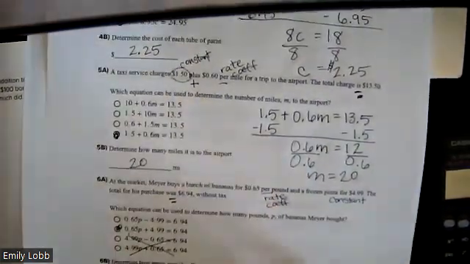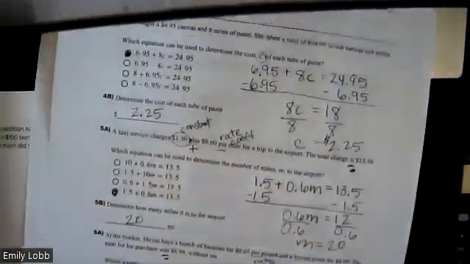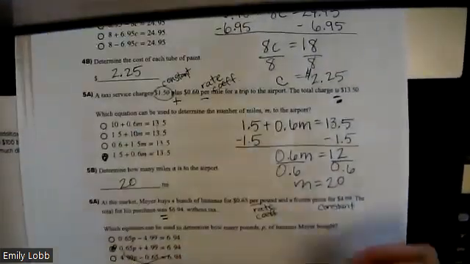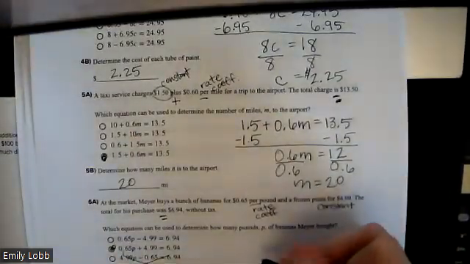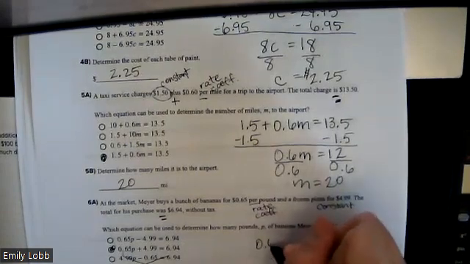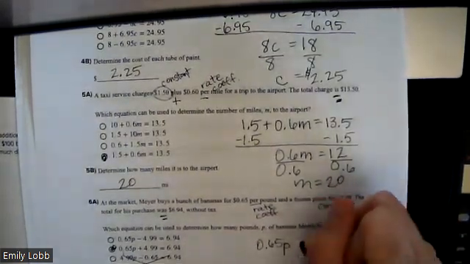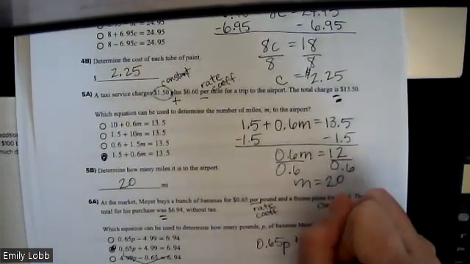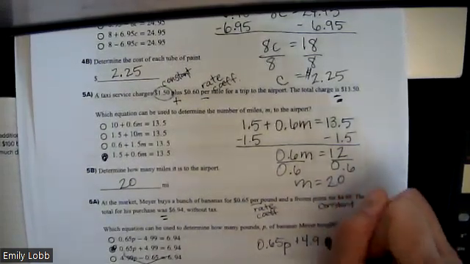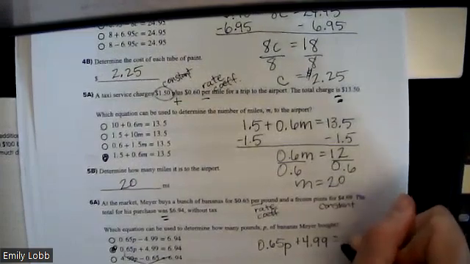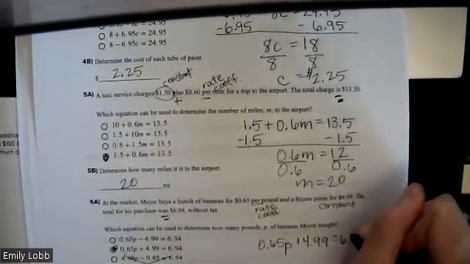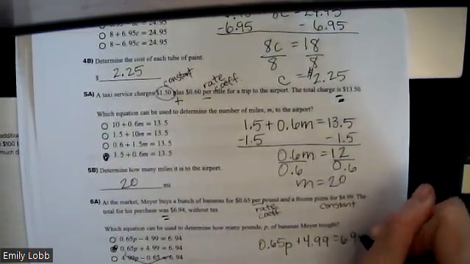So then we're just going to use that equation, right? So we have 65 hundredths times P. We're trying to figure out how many pounds of bananas equal to $6.94.